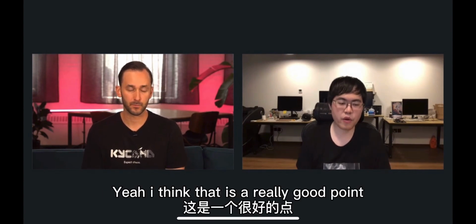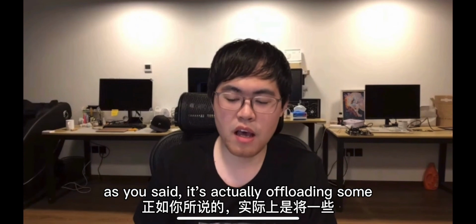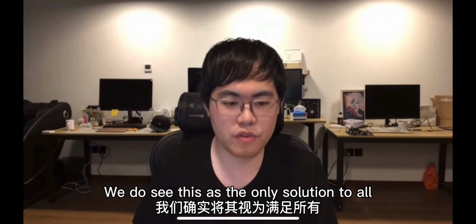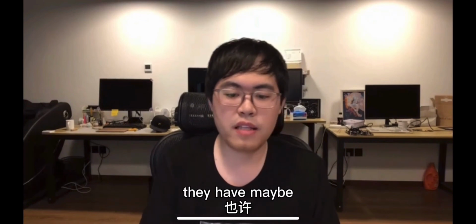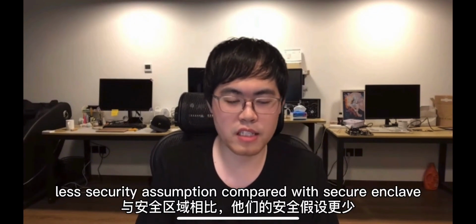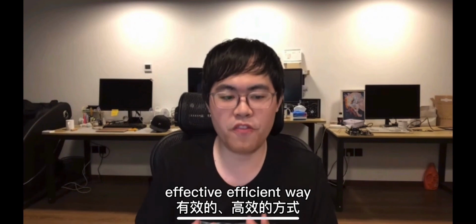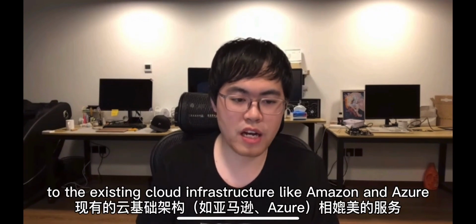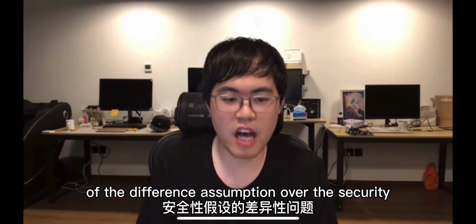Yeah, I think that is a really good point. By introducing the secure enclave, as you said, it's actually offloading some security assumption to the hardware itself. We don't see this as the only solution to all the privacy-preserving demands. We also have zero knowledge proofs, and maybe secure multi-party computation. They have their own use cases. They have maybe fewer security assumptions compared with secure enclaves, but the secure enclave can provide a very effective, efficient way to provide a service comparable to existing cloud infrastructure like Amazon and Azure. So I think it's just a matter of different assumptions over the security.